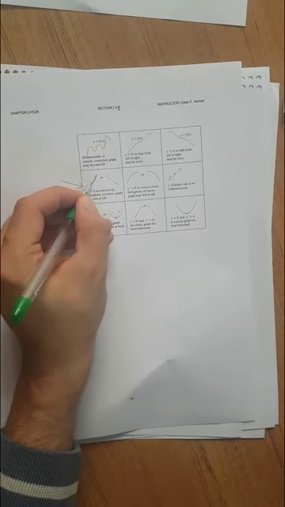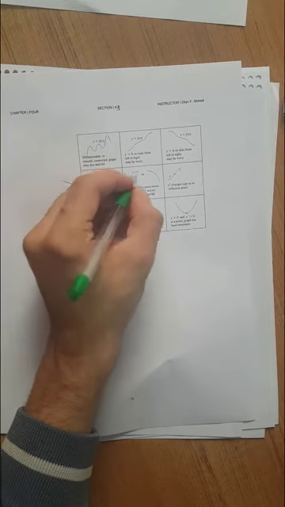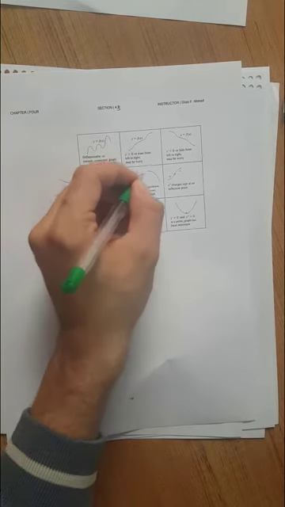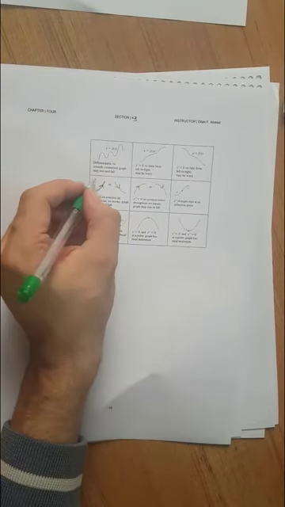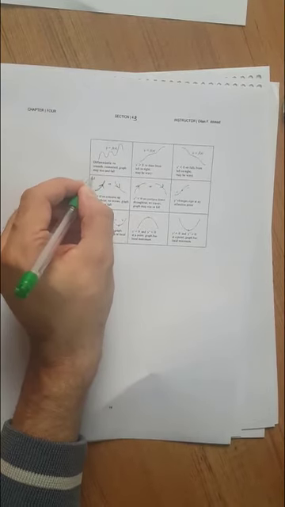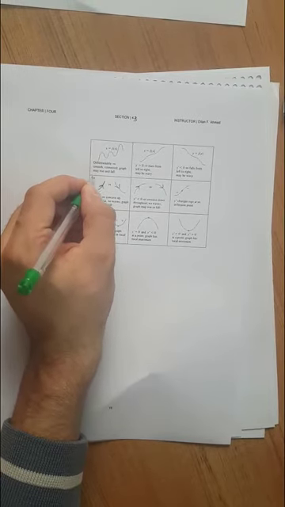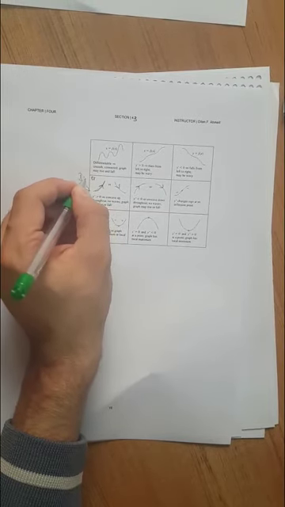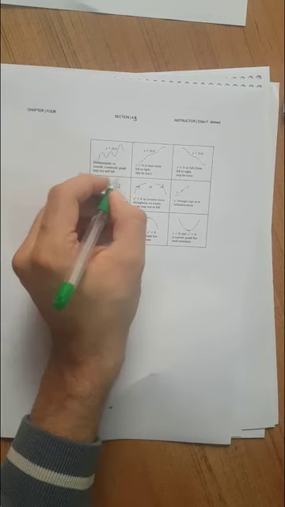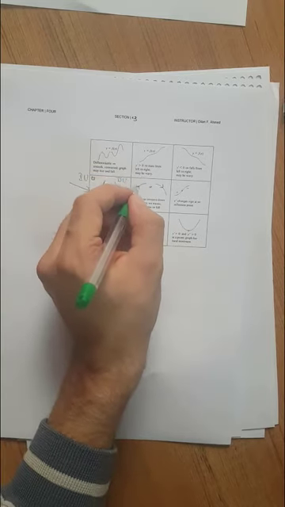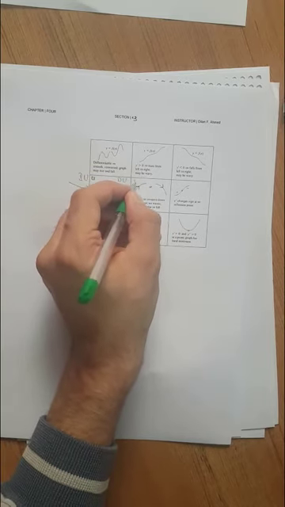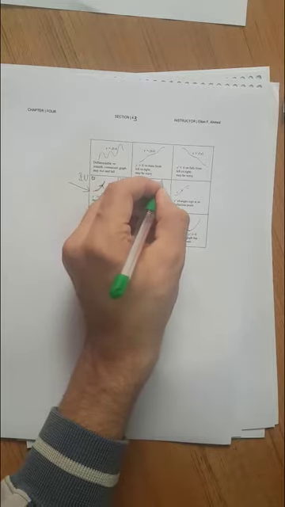Concave up and increase, concave up and decrease, down and increase, down and decrease. So you can see the whole rules here.